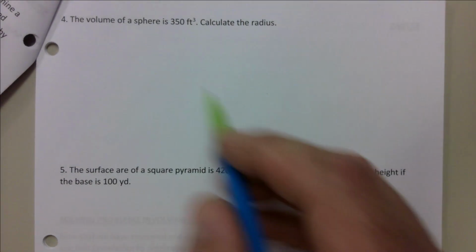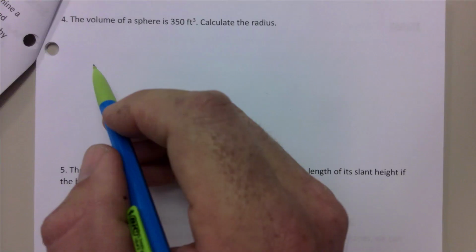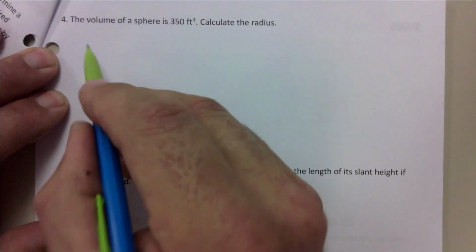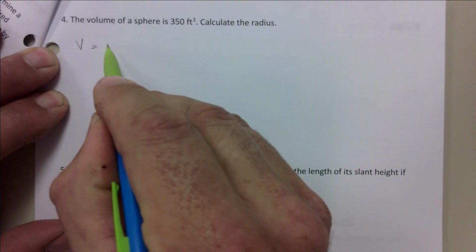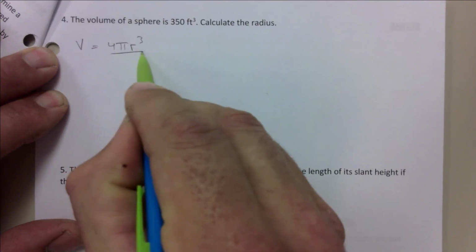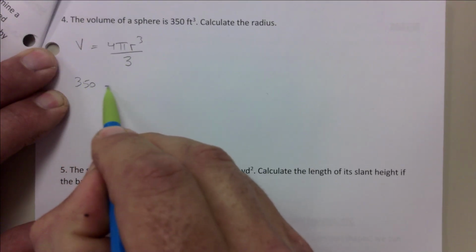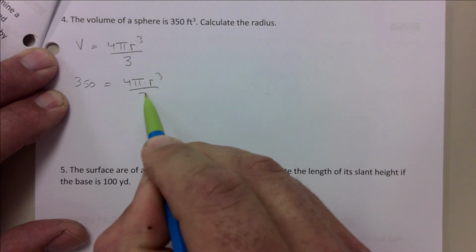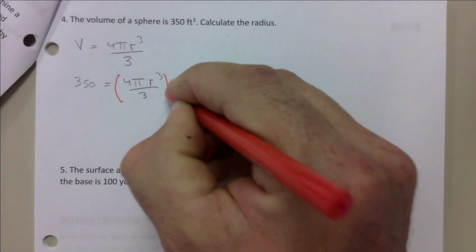The volume of a sphere is that many cubic feet. What's the radius? By the way, for a sphere, the only variable ever is radius, okay? So let's figure that out. The volume would be 4 pi r cubed divided by 3. It's going to get a little messy. So 350 is 4 pi r cubed divided by 3. The first step here is to multiply both sides by 3.